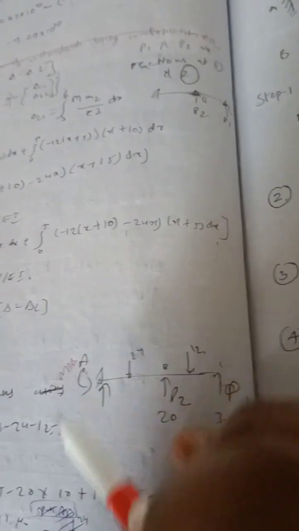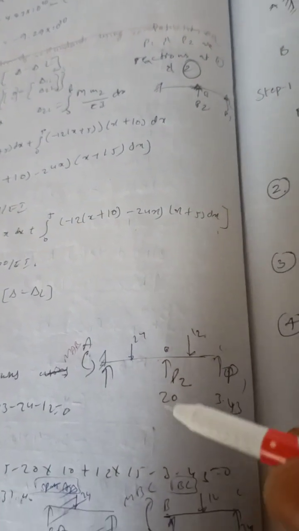In this way we can find the final moments, and we can draw the shear force diagram or bending moment diagram, whatever we want.